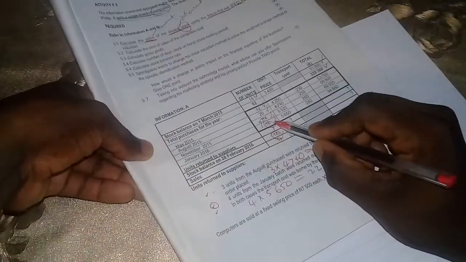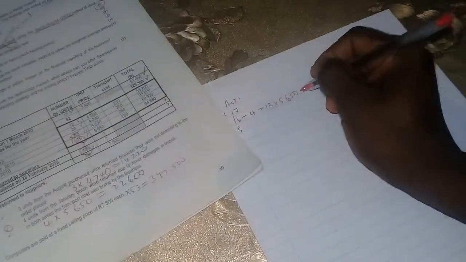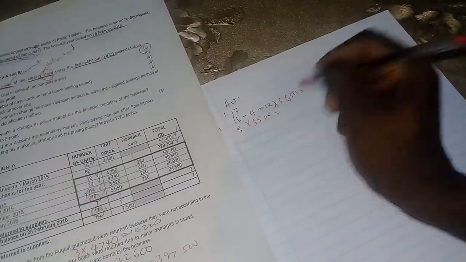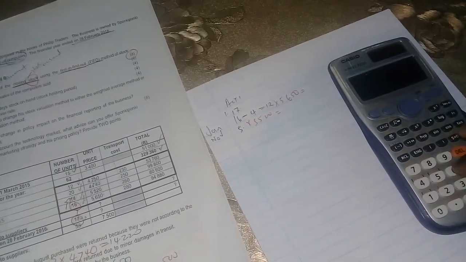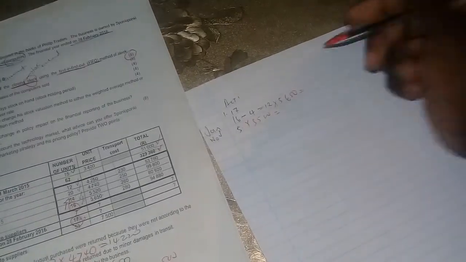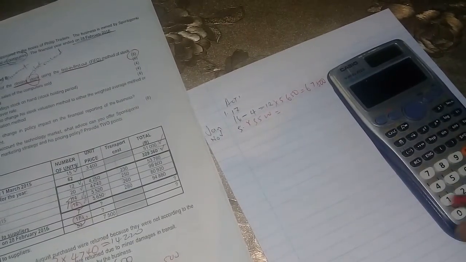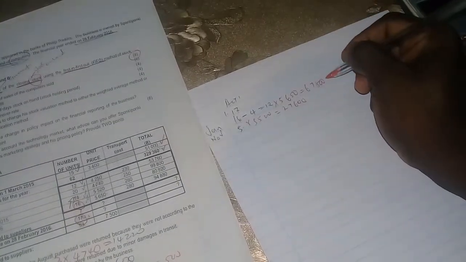The 12 units multiplied by the cost price in January, which was 5,650, will get your answer. This is for November. The cost price in November was 5,520. We'll get our answers. We say 12 multiplied by 5,650. Therefore, we get 67,800. Here, 5 multiplied by 5,520, we get 27,600.